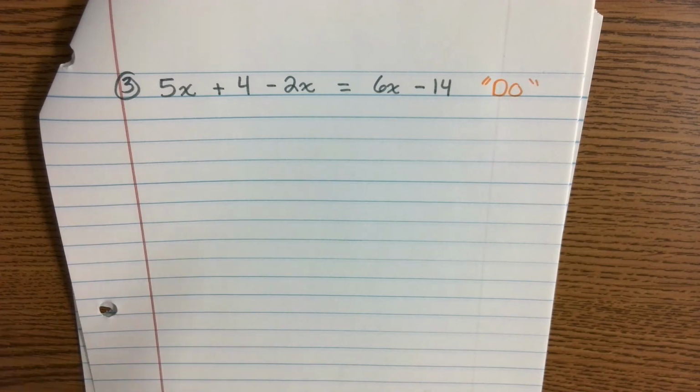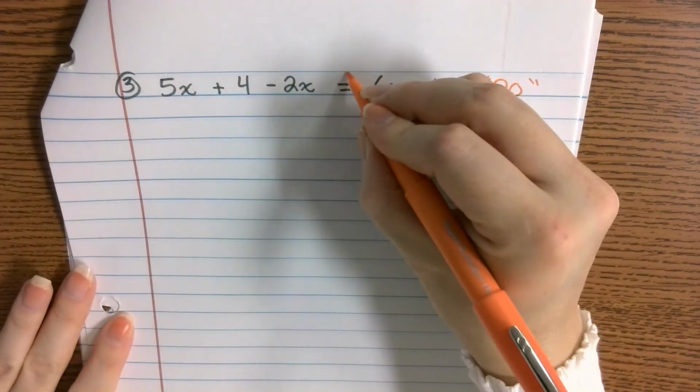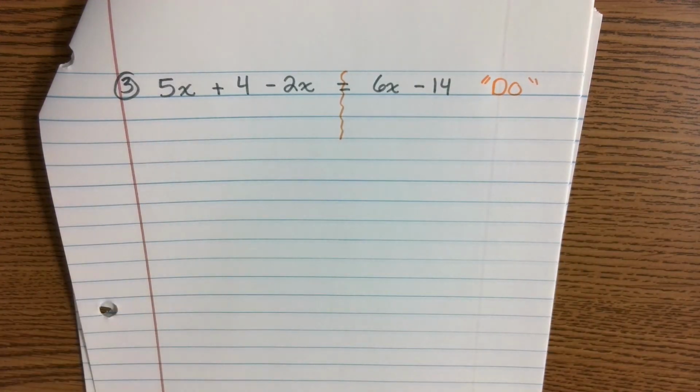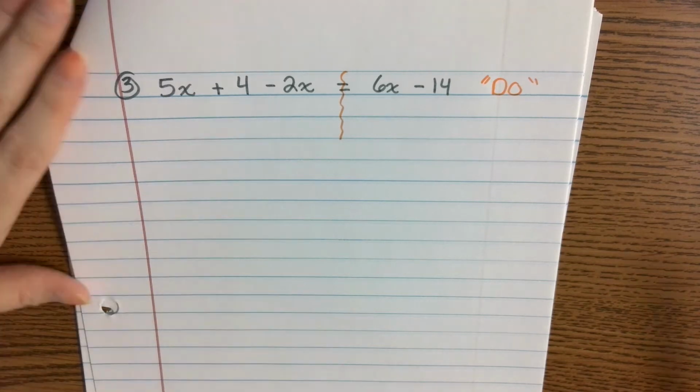Do means you've got to simplify everything you can on each side, meaning you need to combine like terms or distribute if you can, so that you simplify each side down to this format.